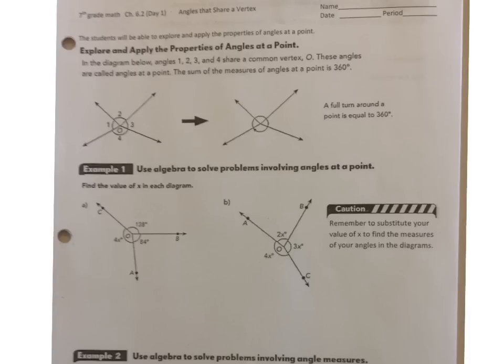Okay, so today we're going to do Chapter 6, Section 2, Day 1, angles that share a vertex. So, explore and apply the properties of angles at a point. In the diagram below, angles 1, 2, 3, and 4 share a common vertex, O. These angles are called angles at a point. The sum of the measures of angles at a point is 360.